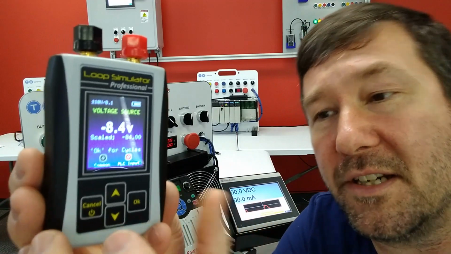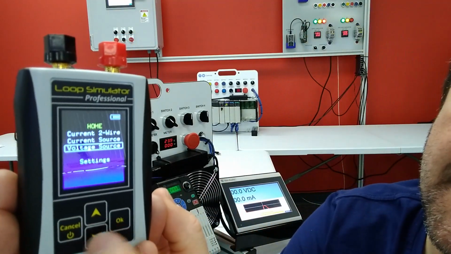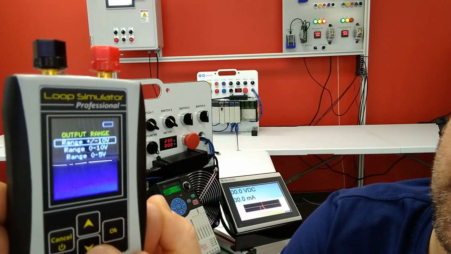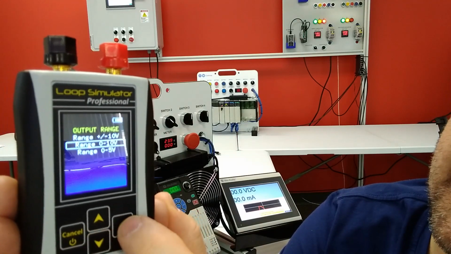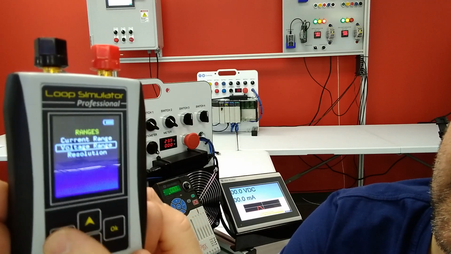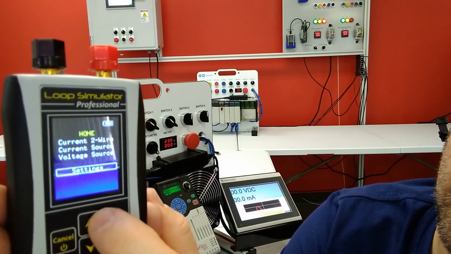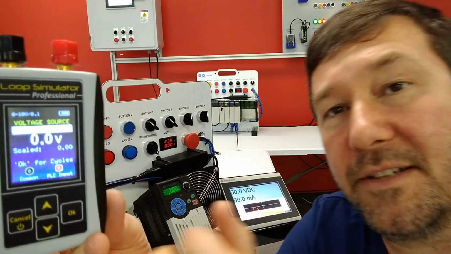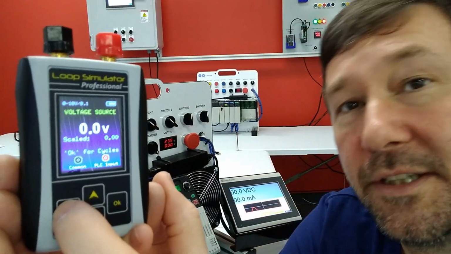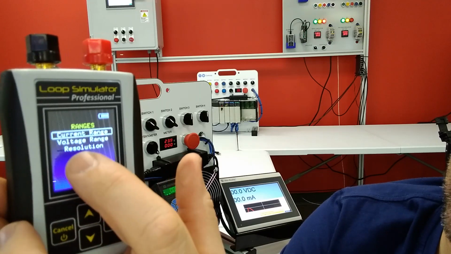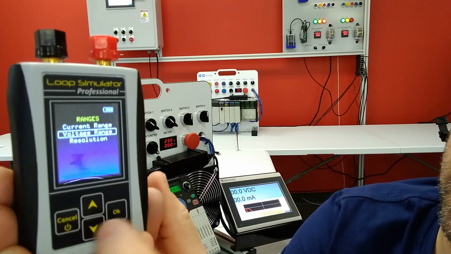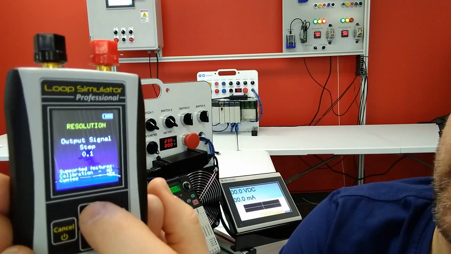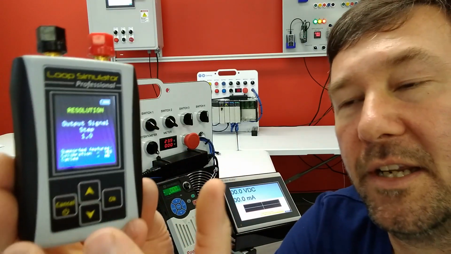Let's say we didn't want it to go into negative, then we can simply go to settings, ranges, voltage range, and set it to 0 to 10 volt. And now, when we go to voltage source, we're not going to be able to drive a signal down into the negative range. Back at ranges, the other thing was the resolution. And we have 2 resolutions. We have 1/10 of a unit increments, and then we have whole unit increments.